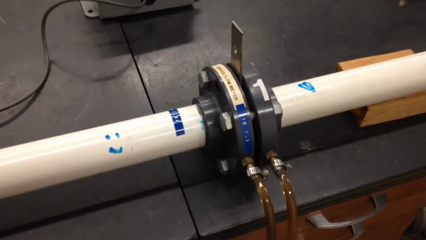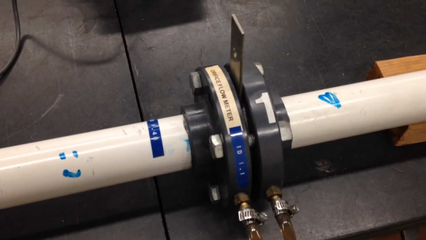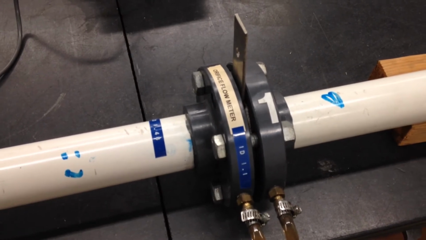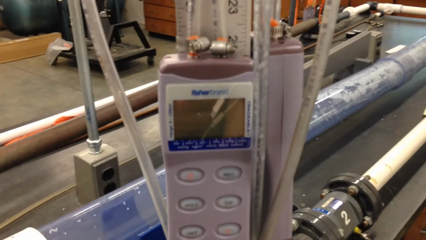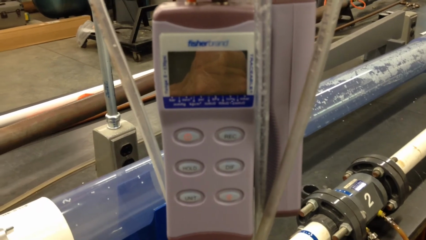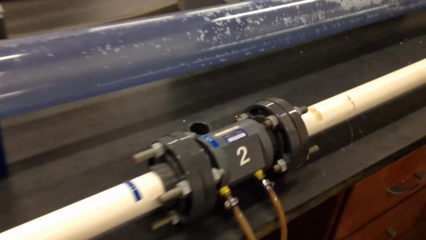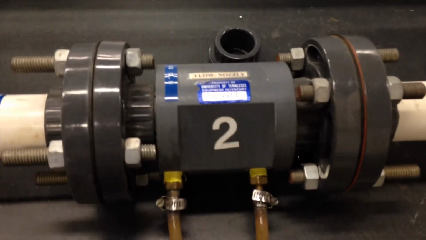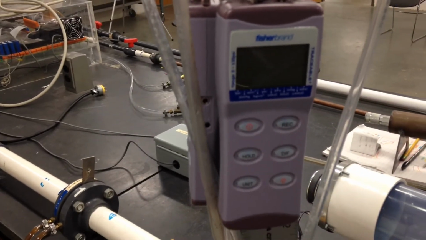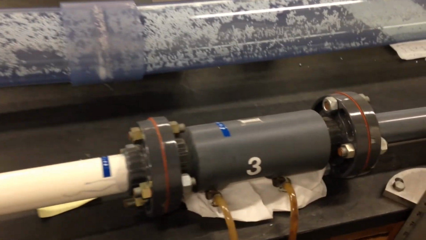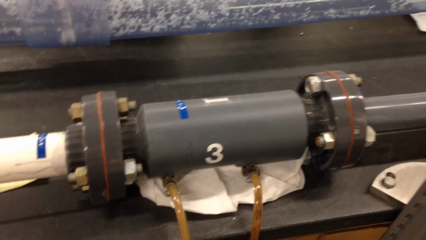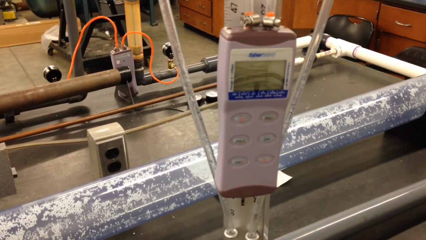The first thing that comes up are your conventional flow meters, and this is the first one, which is the orifice flow meter number 1. And it is measured, the head across it, by this digital manometer. The second one is the flow nozzle, which is measured by this digital manometer here. The third one is the venturi, which is here, and it's going to be measured by the digital manometer here.